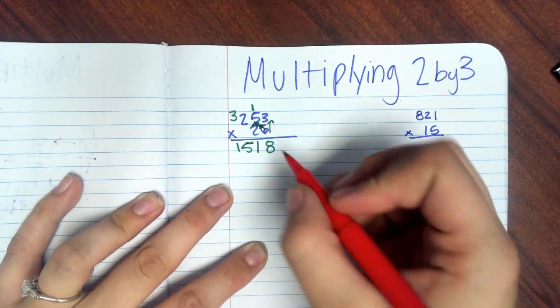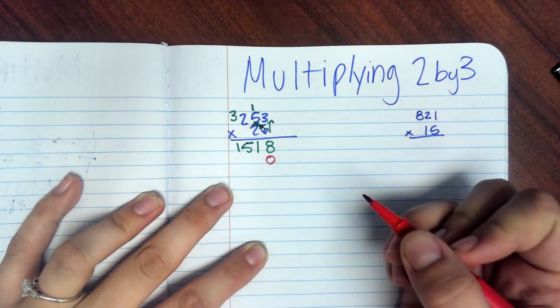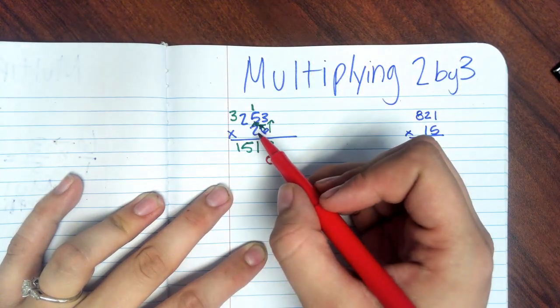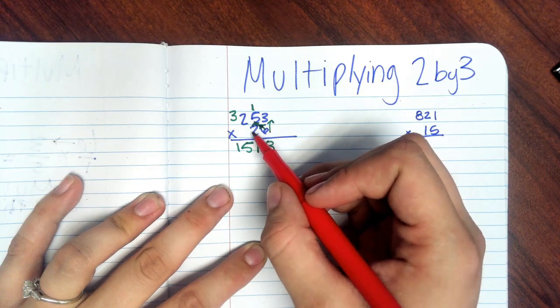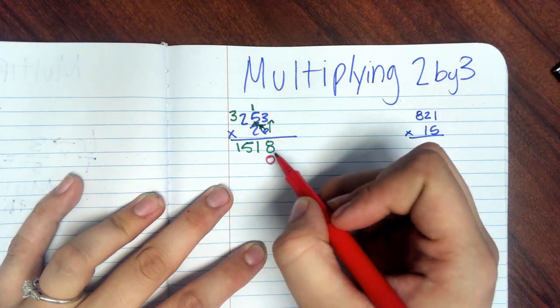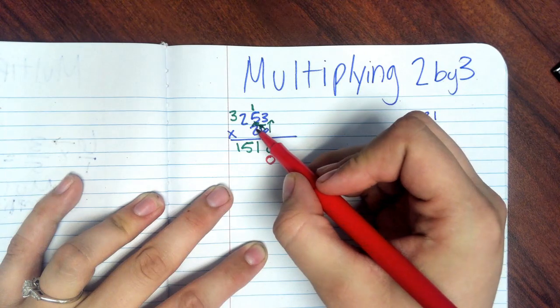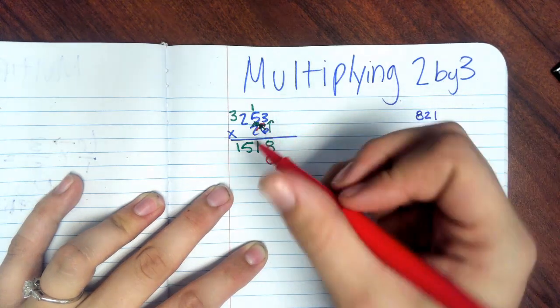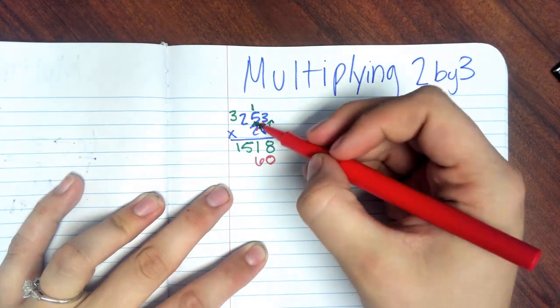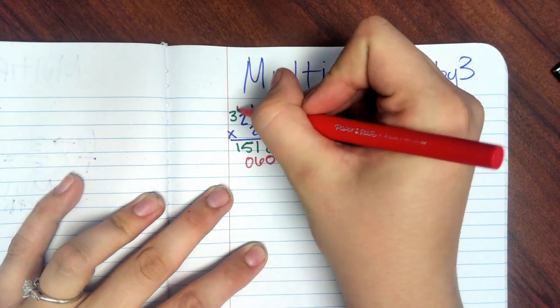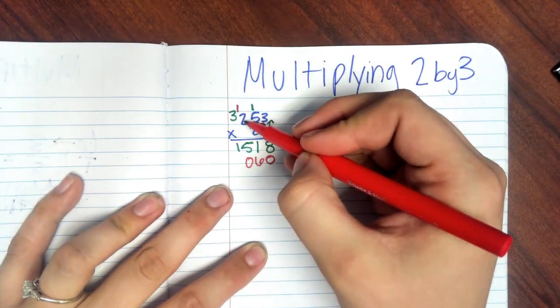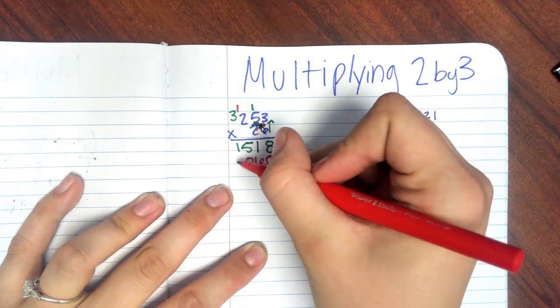Then I always need to make sure I add a placeholder 0 before I move on to the digit that's in the tens place to hold its value, because this is really a 20, not a 2, so I have to keep that other extra 0 down here. I'm going to do 2 times 3. 2 times 3 is 6. 2 times 5 is 10, so 0 goes down and 1 goes up. 2 times 2 is 4, plus 1 is 5.